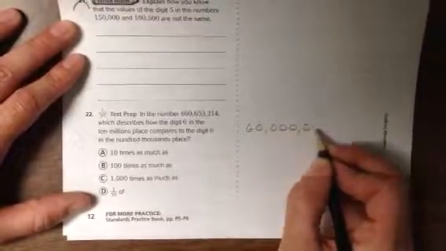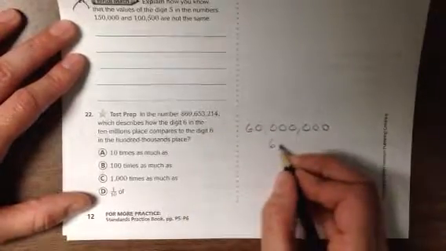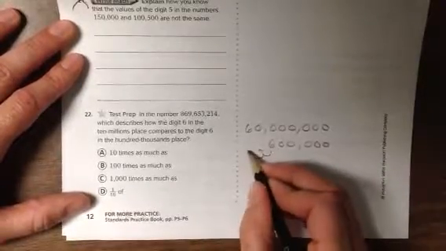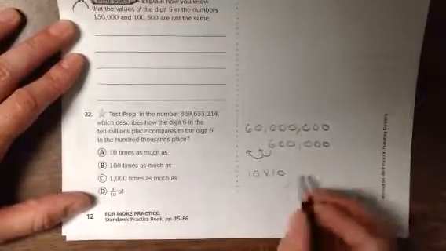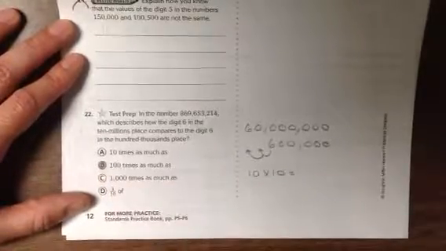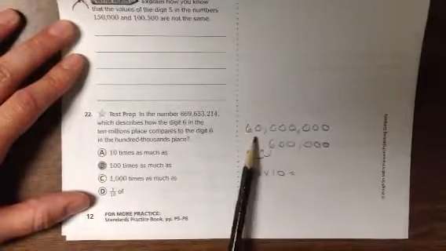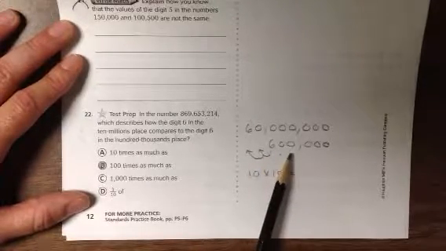My 6 in my 10 millions place looks like that, 60 million. My 6 in my 100,000s place looks like that. This looks like it's 2 place value spots bigger. And remember, 2 place value spots is 10 times 10. So that means it's 100 times as much. It's 100 times bigger. 60 million is 100 times bigger than 600,000. Okay? If you have questions on any of this, this is the time to press pause and raise your hand and ask questions. If not, follow instructions on the board.